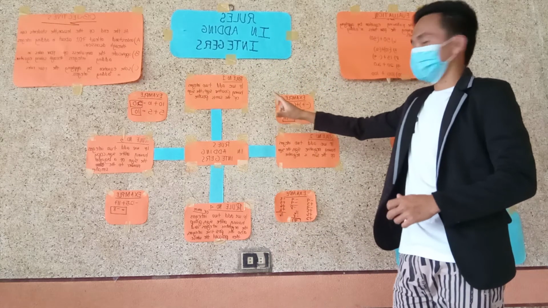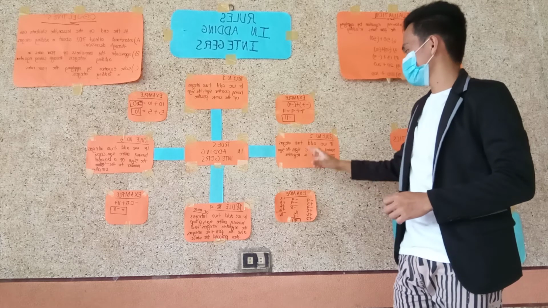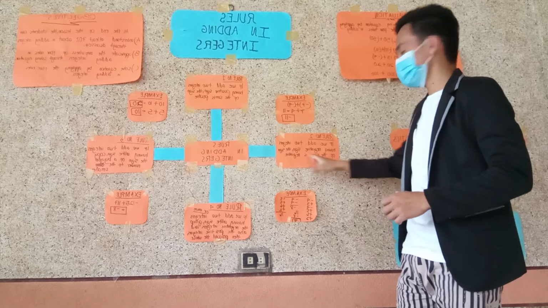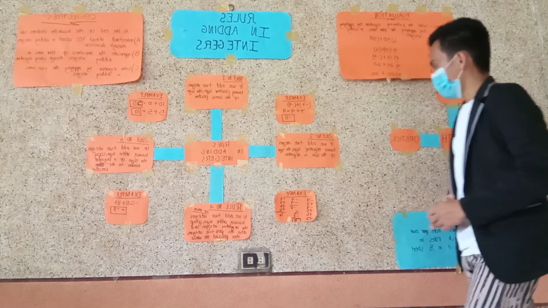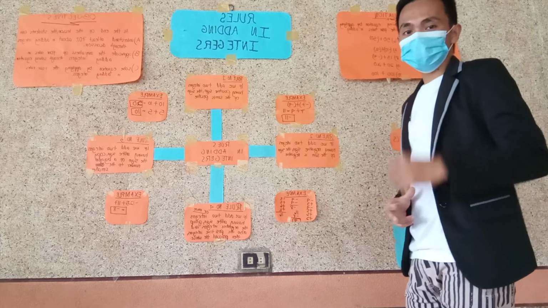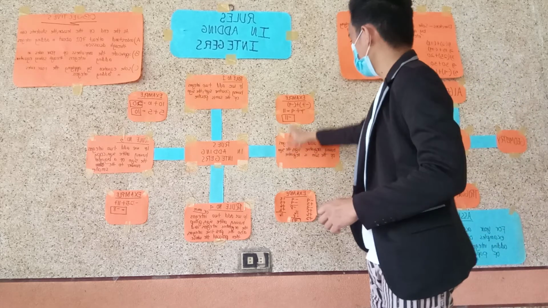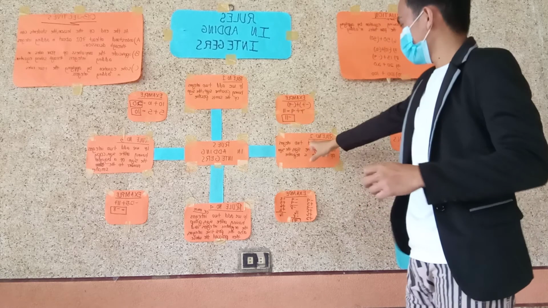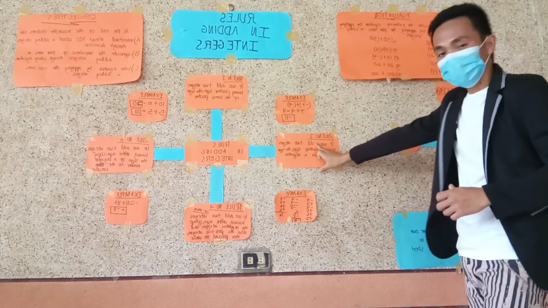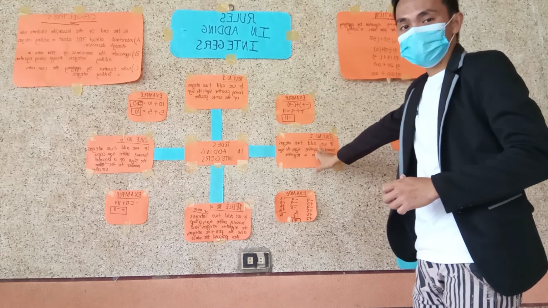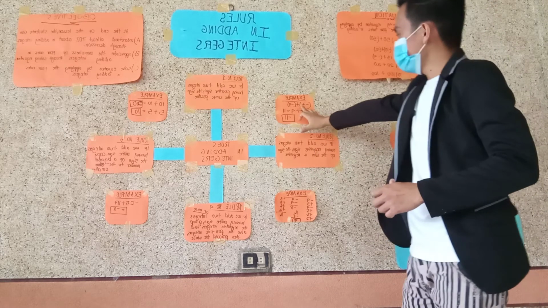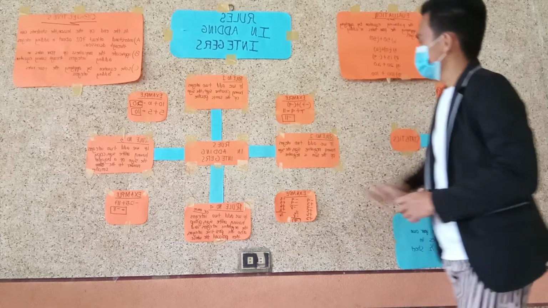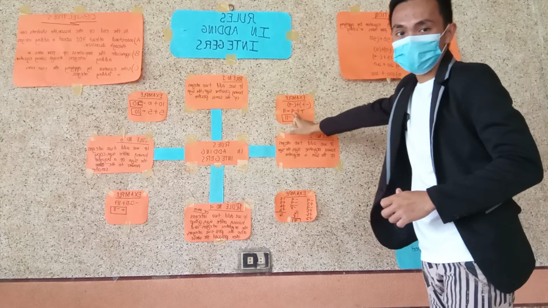So let's proceed to rule number 2. Rule number 2 is, if we add 2 integers having negative sign, the sign of the sum is negative. So let us take an example for rule number 2. Let's say negative 7 and negative 4. We can apply rule number 2, which is, if we add 2 integers having negative sign, the sign of the sum is negative. Our first step there is to get the absolute values, which are 7 and 4. Then we're going to add 7 and 4. 7 plus 4 is equal to 11.